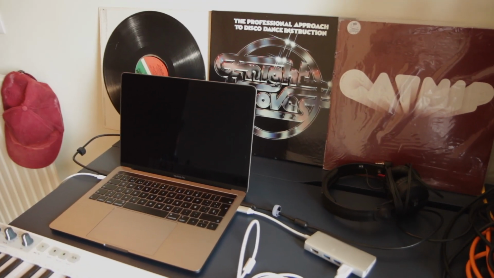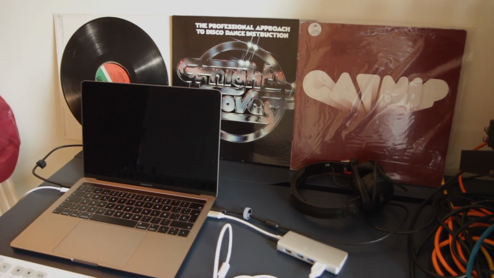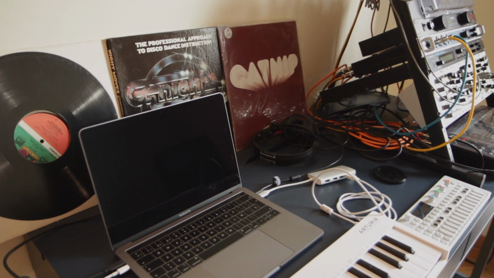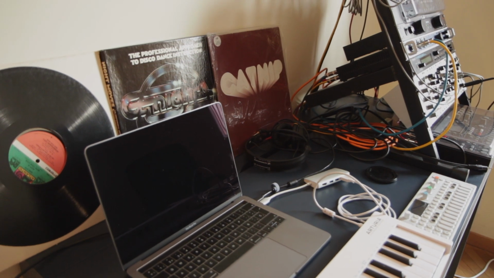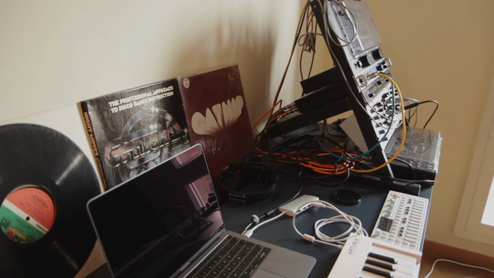Now, I wonder if you've picked up on what I haven't mentioned, what's missing from my studio. Think about it for a second. The answer is studio monitors.